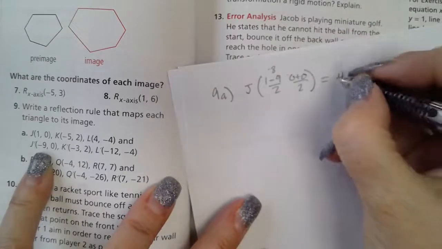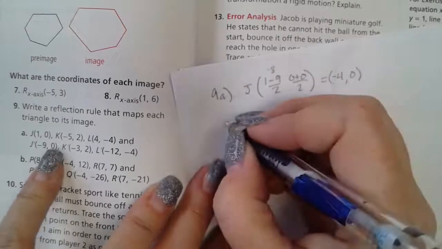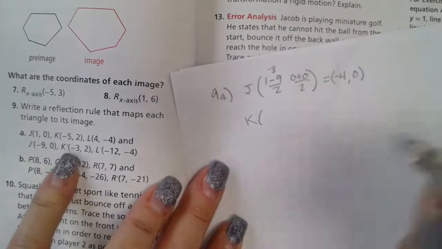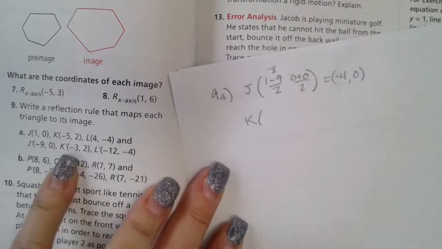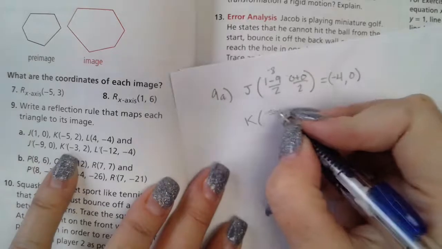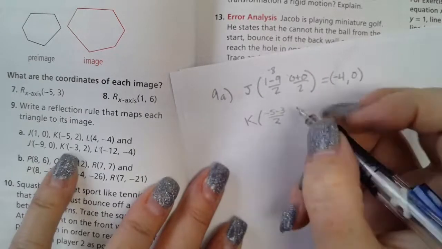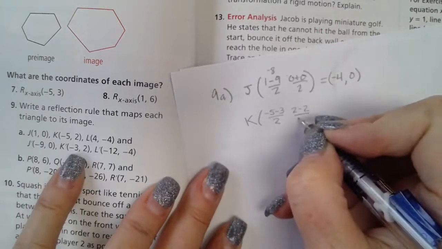Okay, then I have K. So I'm going to have -5 minus 3 over 2, and 2 minus 2 over 2. So what is your midpoint? -4, 0.